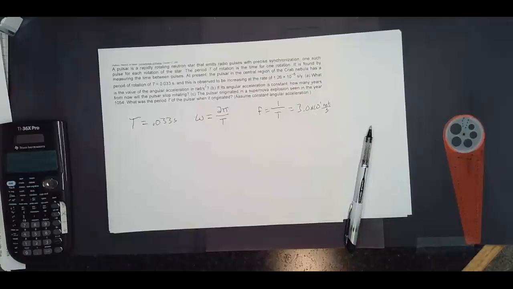Jocelyn Bell was the woman who discovered them. She gave the first pulsar they discovered the name LGM1, and LGM stood for Little Green Men. It was just a joke that maybe it was some sort of extraterrestrial intelligence doing this.